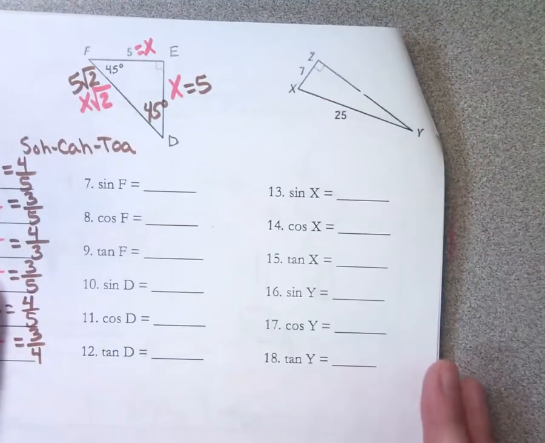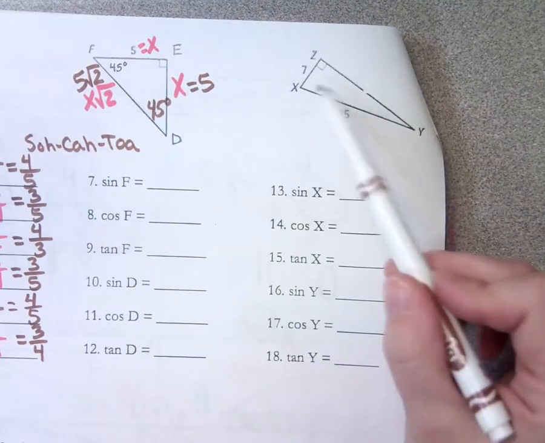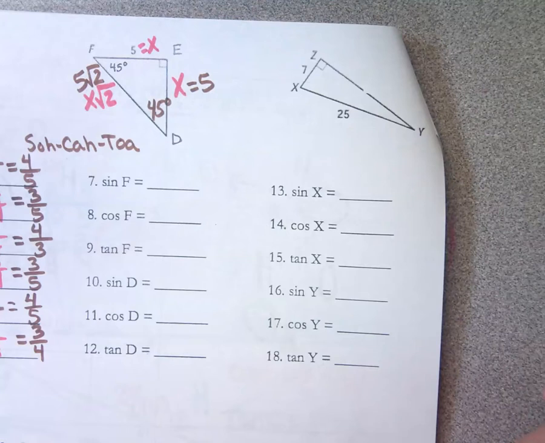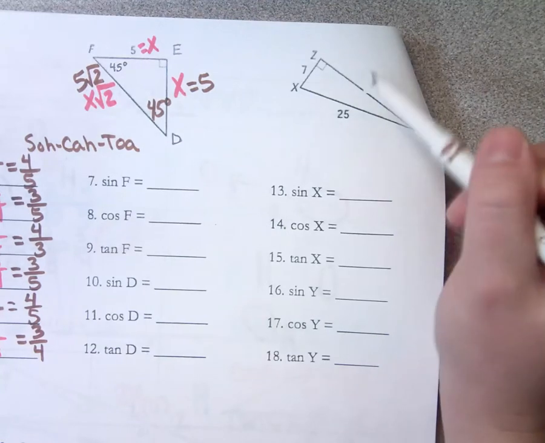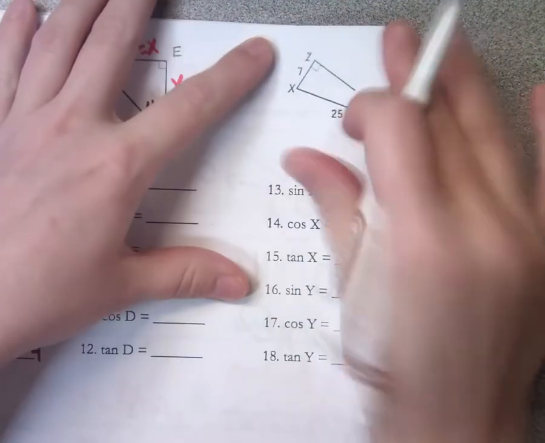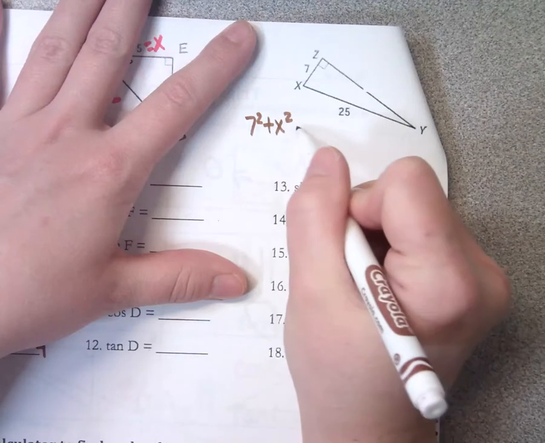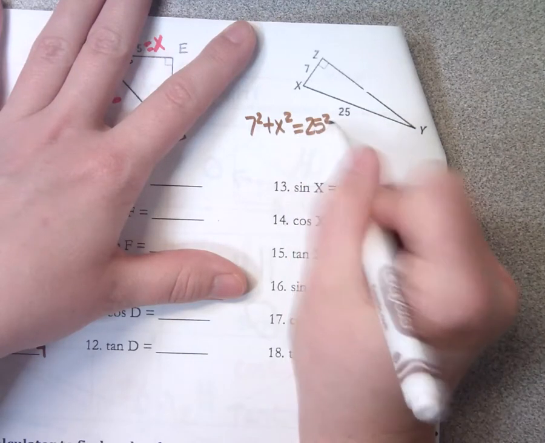Okay, let's look at the next picture. In this picture, do you know if it's a 30, 60, 90 or a 45, 45, 90? Okay, so what am I going to do to find that missing side? Pythagorean theorem. So what would it look like? What squared plus what squared equals what squared? 7 squared plus x squared. Good. 7 squared plus x squared equals 25 squared.